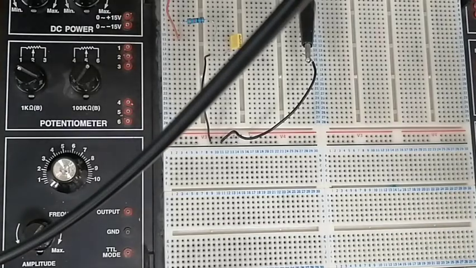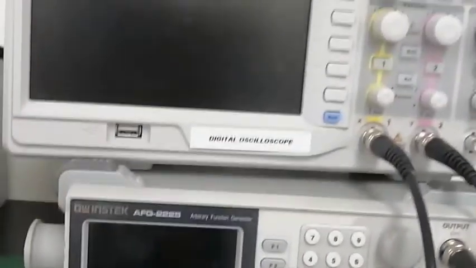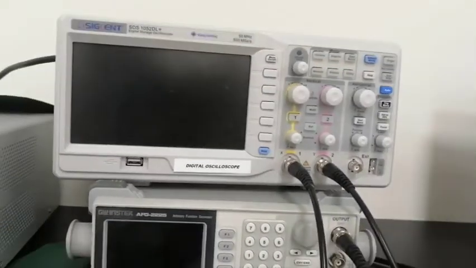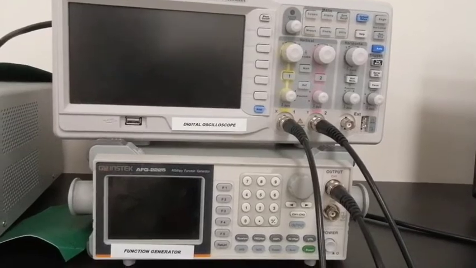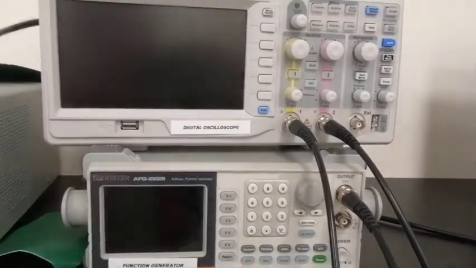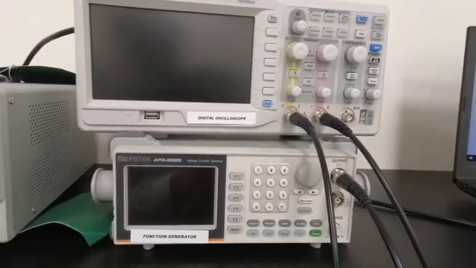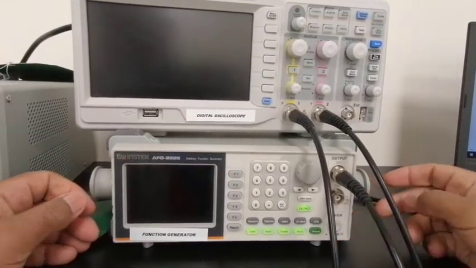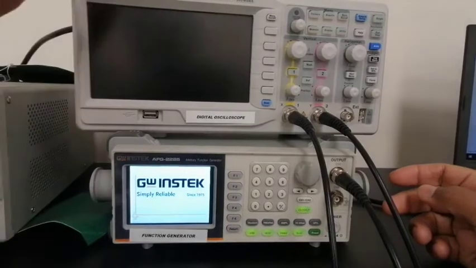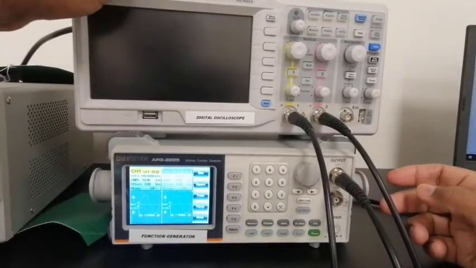Now I'm going to show you the function generator and oscilloscope that I'm going to use for this experiment. I'm switching on the function generator, and also I'm switching on the oscilloscope.